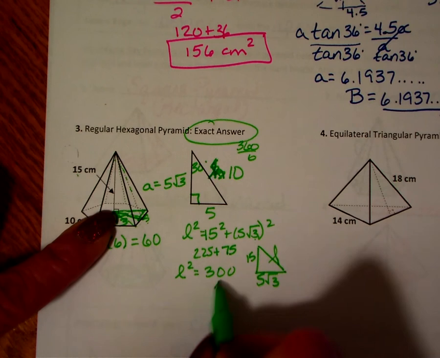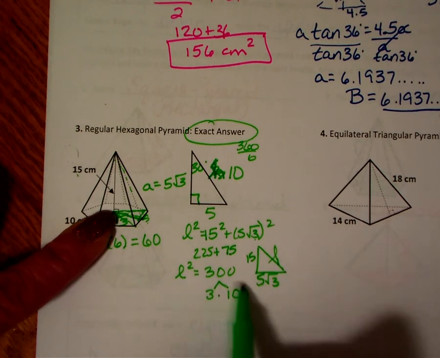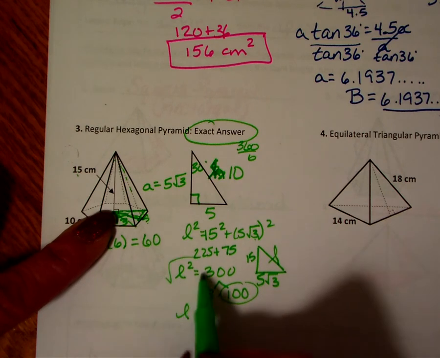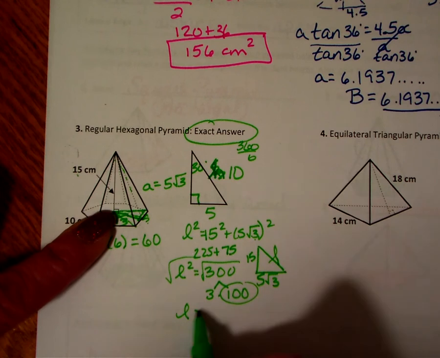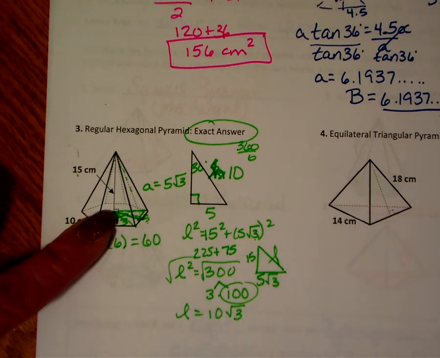Finding an exact answer means I need to do a factor tree, so I can do 3 times 100. If you see that, 100 is a perfect square, right? So then L, because I'm doing square root of both sides now, is 10 square root of 3, my slant height.